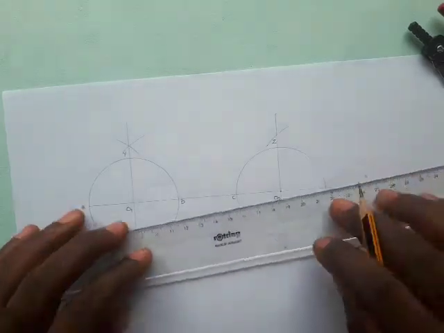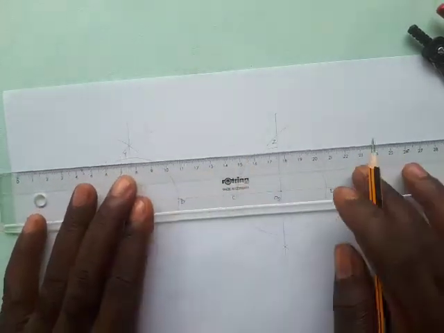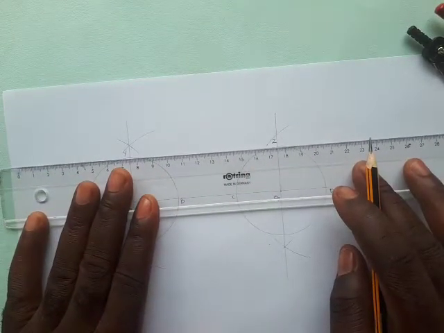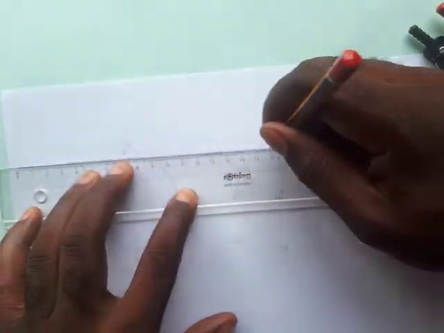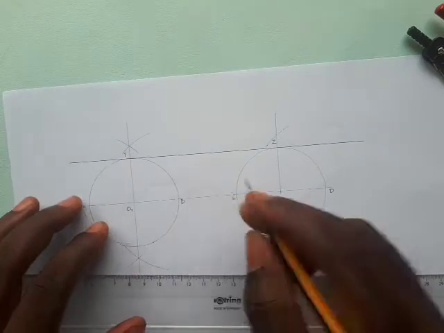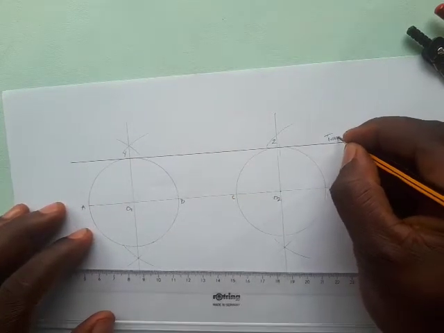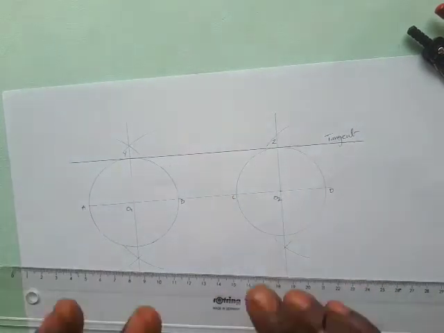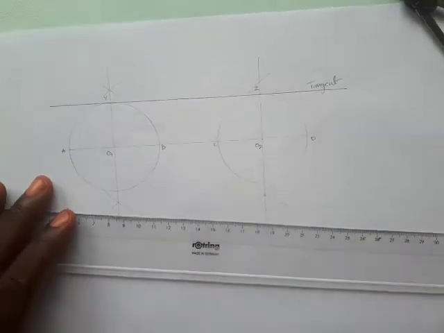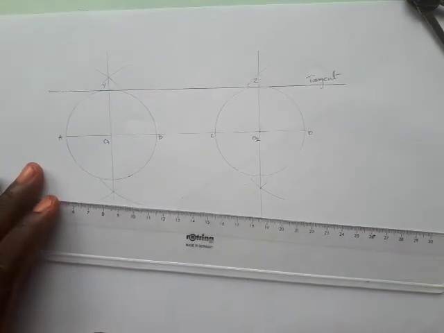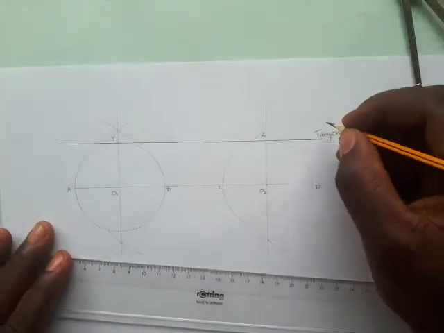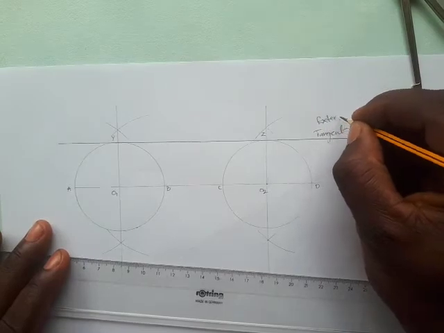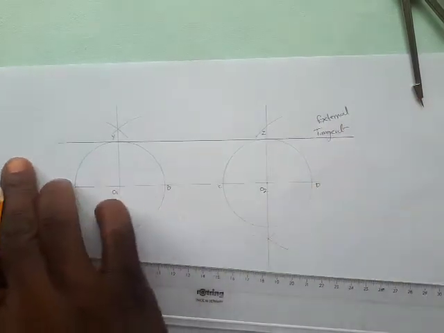Now align your ruler where the line is intersecting the circles and draw a thick line. Now this is the tangent to two equal circles. This is how to construct it. Let me be very, very clear here: this is an external tangent, an external tangent to two equal circles.